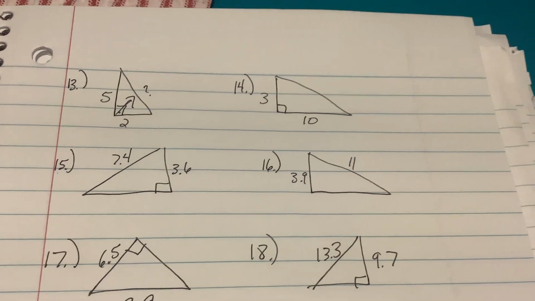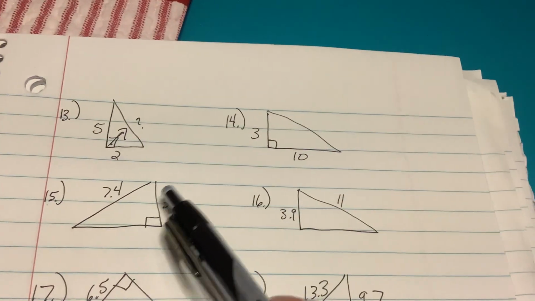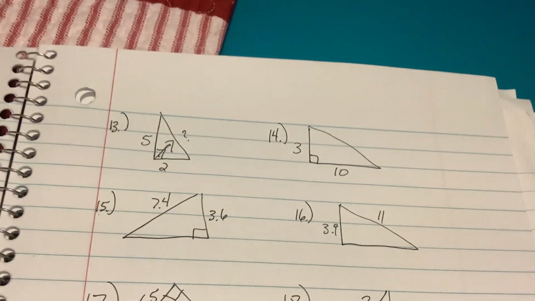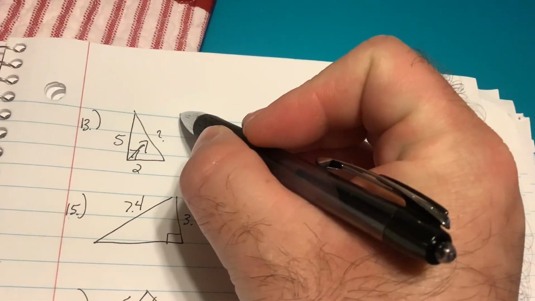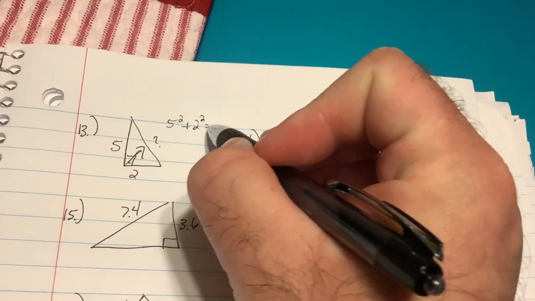Now some of these have the hypotenuse missing, just like you did yesterday, but then it gets into what happens when there's a leg missing. So let's go through that. Now here's the first one: the hypotenuse is missing, just like they were the day before, and you're going to do 5 squared plus 2 squared equals c squared.